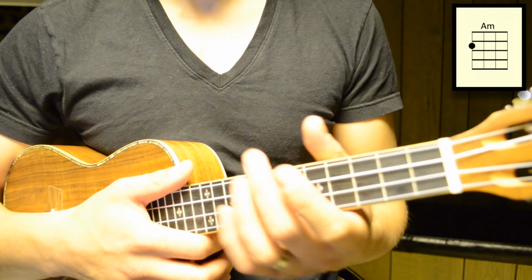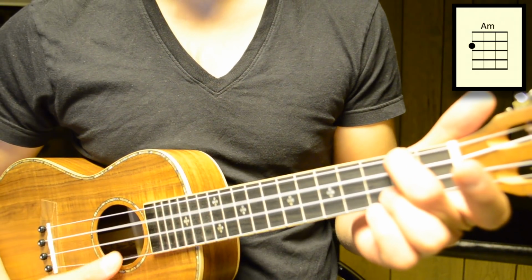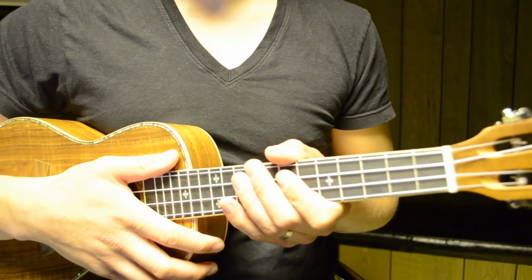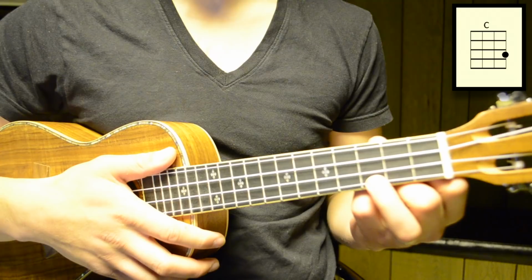The next chord is A minor. To play that, take your 2nd finger and press down on the 4th string of the 2nd fret. This is A minor. And the last chord for this song is C major. To play that, just take your 3rd finger and press down on the 1st string of the 3rd fret.